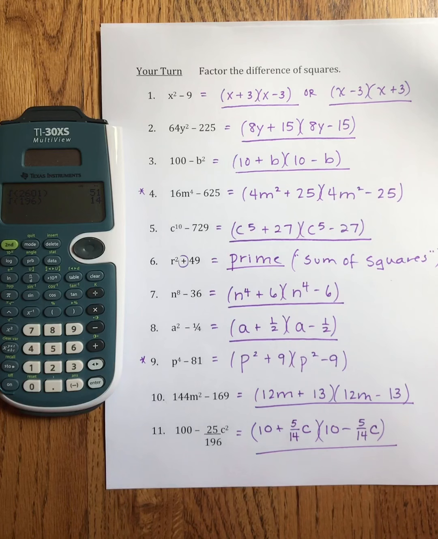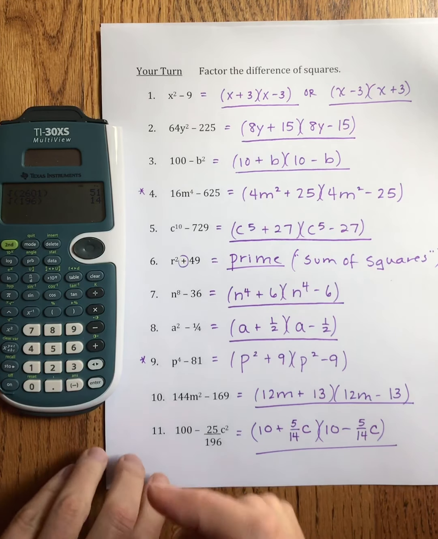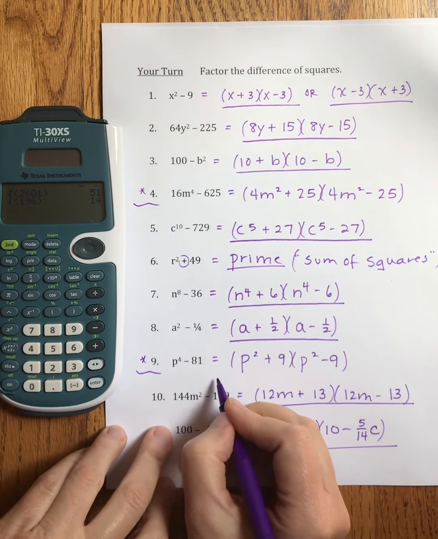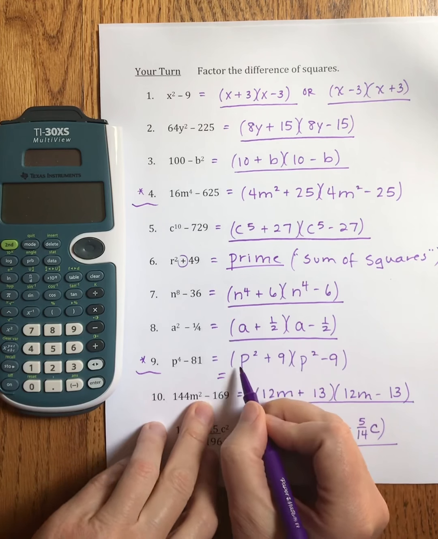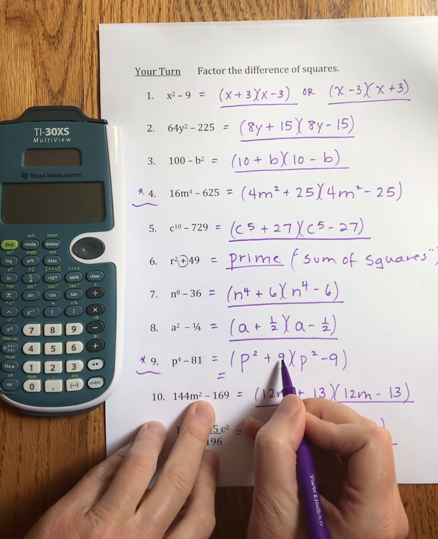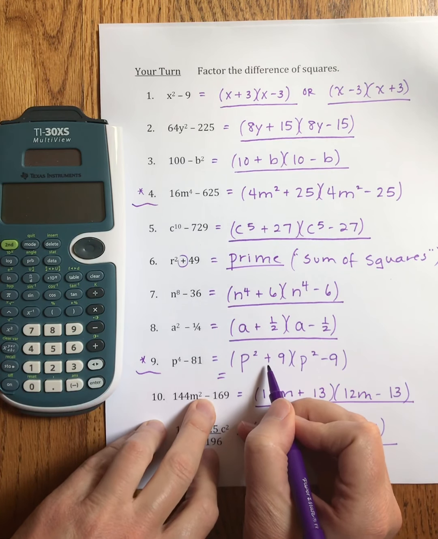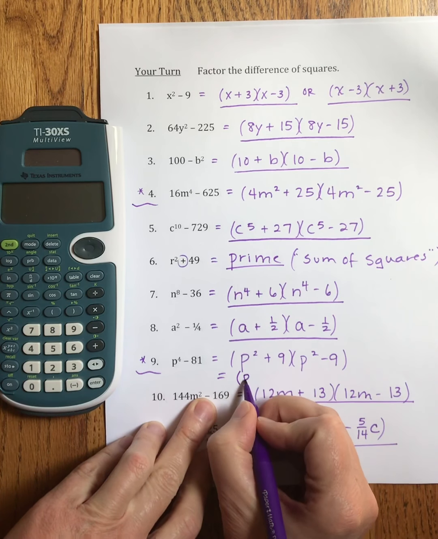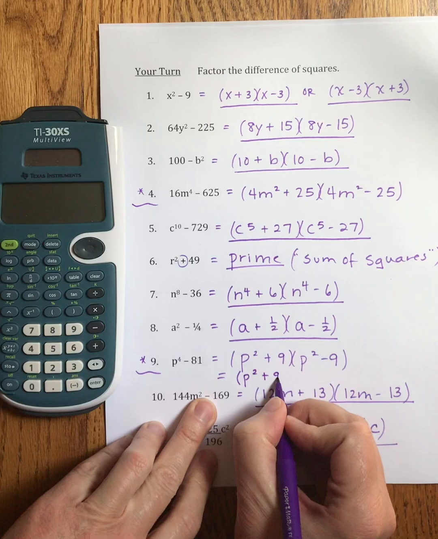There are a couple on this page that actually can be factored more. Once in a while, when you do the difference of squares, the result is still a difference of squares, so it can factor even more. That's happening here in number 4 and number 9. Notice in number 9, the p squared plus 9 is a plus. So that part is a sum of squares. That means it will not factor any further. Let's leave it as is.